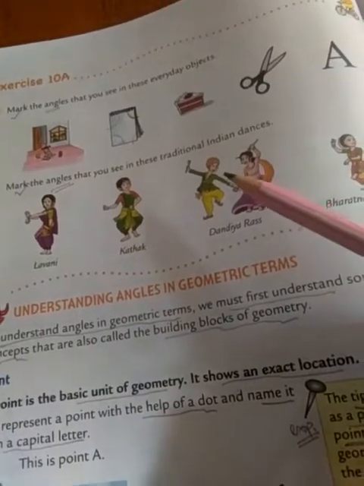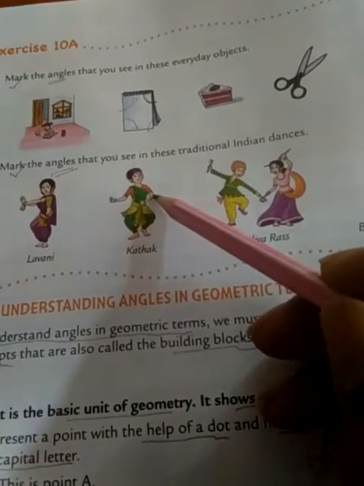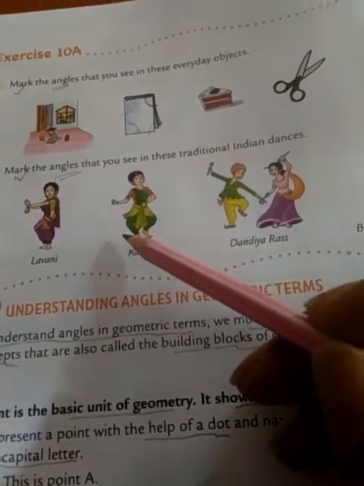In this way we can also find other types of angles in different cases. This is the case for finding the angles in traditional Indian dances. These are the different postures of dancing forms, and we can easily find the angles such as in this hand, in this hand, in the leg. Now your duty is to find the angle.